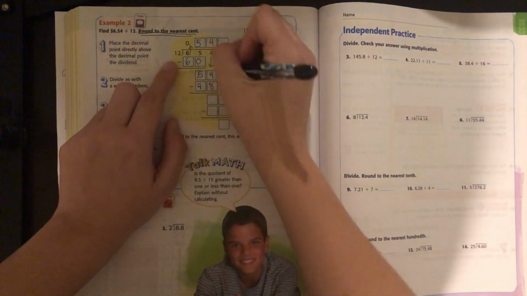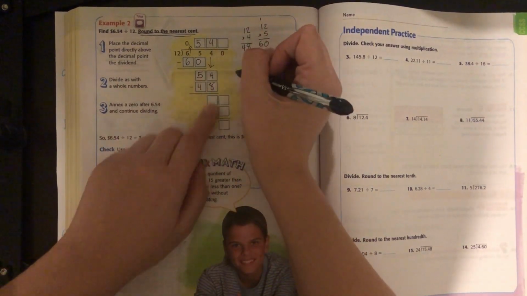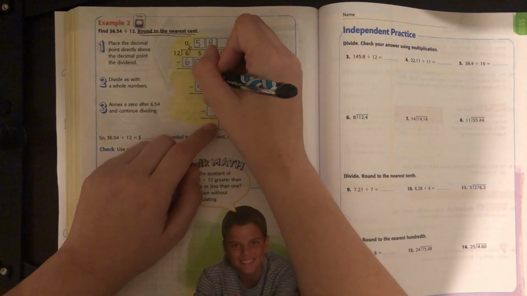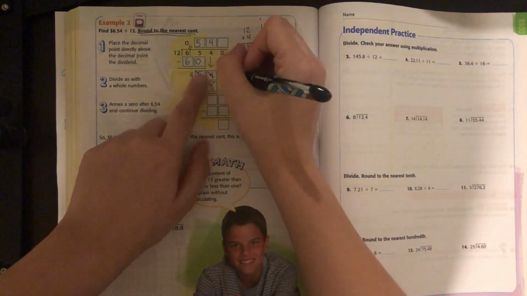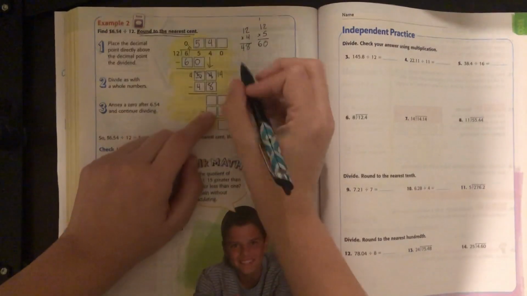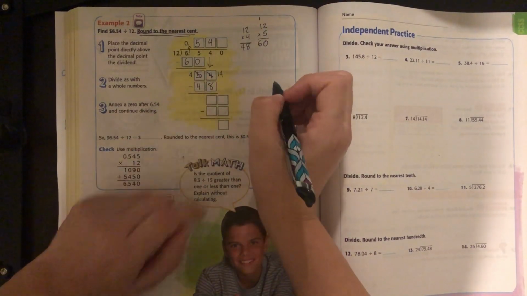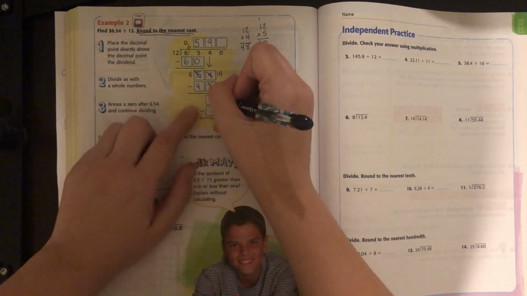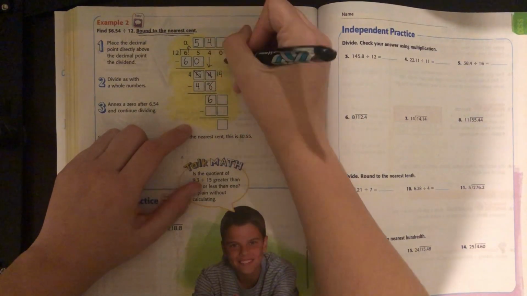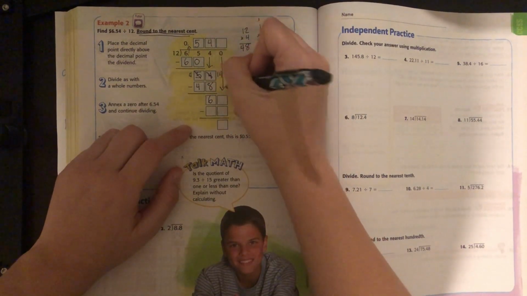And then we subtract. 8 can't subtract into 4, so we have to borrow. So 5 becomes 4, and 4 becomes 14. 14 minus 8 we can do. 14 minus 8 is 6.